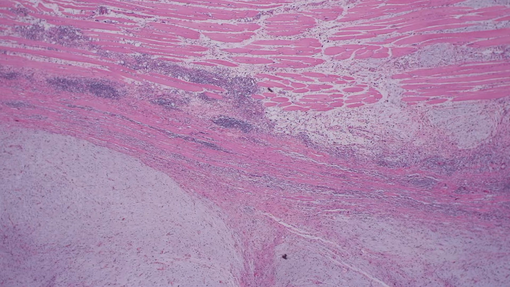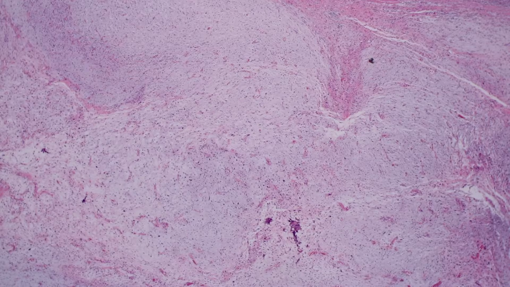Myxofibrosarcomas are pleomorphic sarcomas. They range from low grade to intermediate grade all the way up to high grade. At the high grade end, they have areas that resemble undifferentiated pleomorphic sarcoma. And they probably represent, at least the high grade ones, I think, a myxoid variation of undifferentiated pleomorphic sarcoma. And I'm going to tell you the features here.